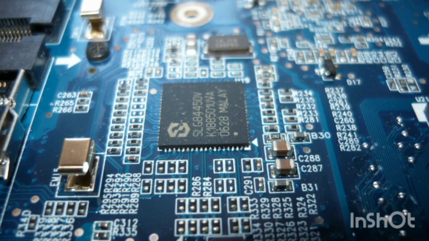VLSI design engineering. VLSI stands for Very Large Scale Integration. It deals with fabrication of ICs and various electronic components.